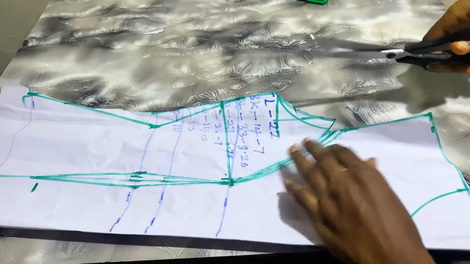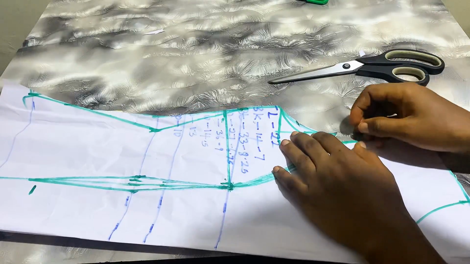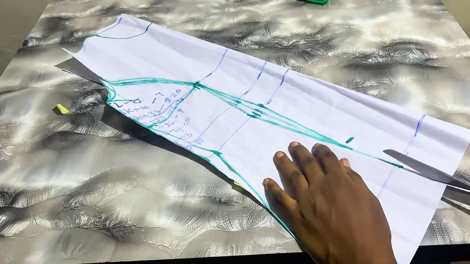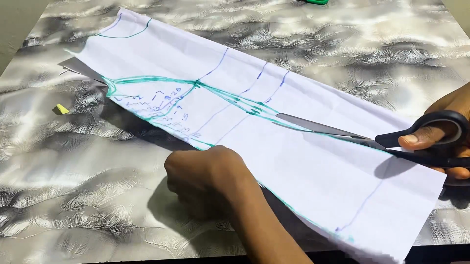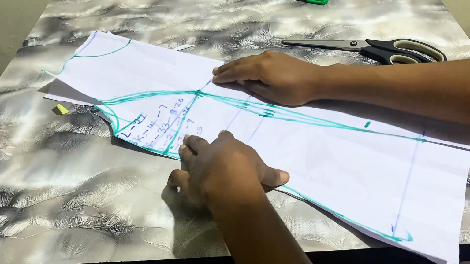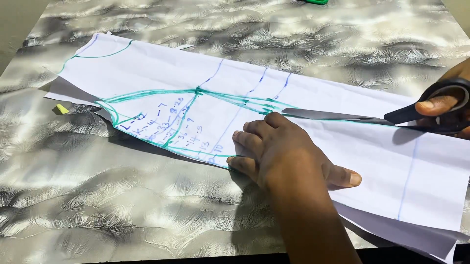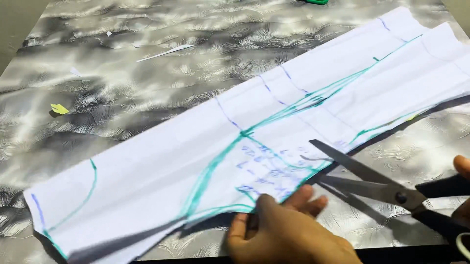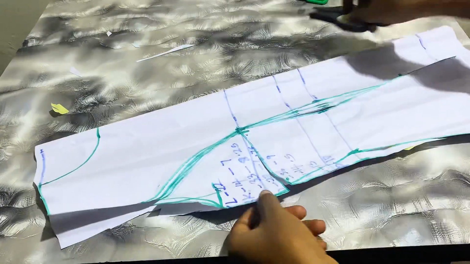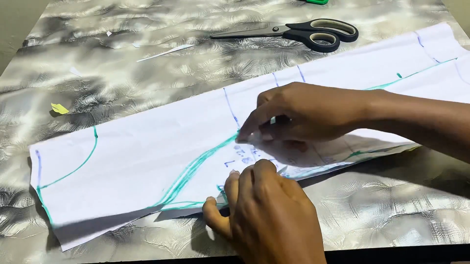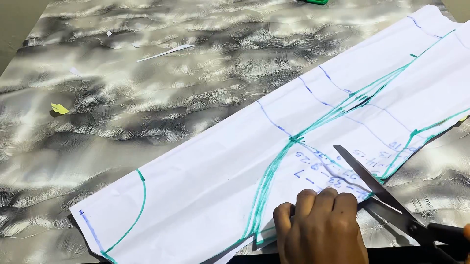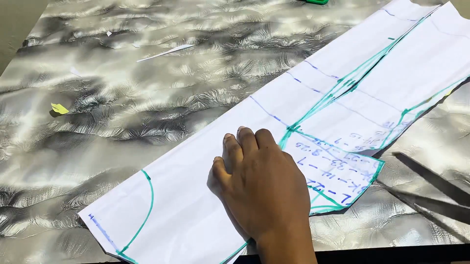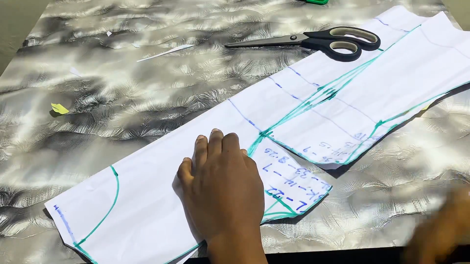We are going to cut it out and put it in. Cut your darts out.